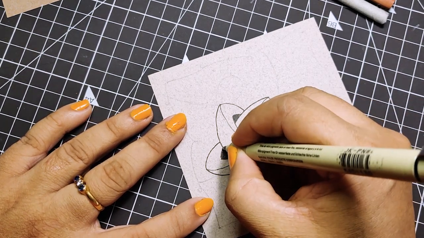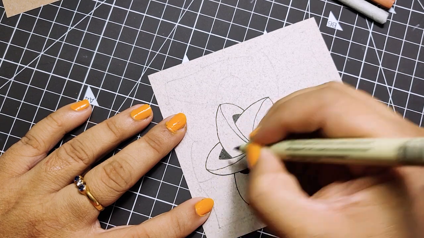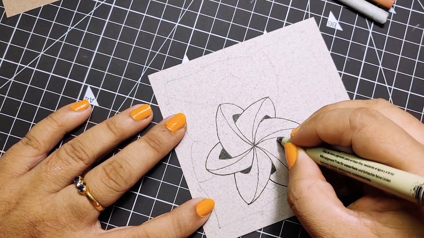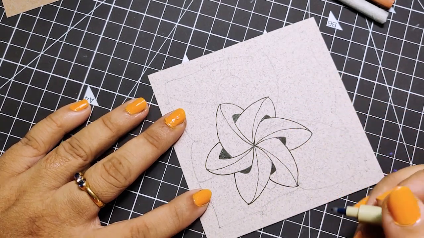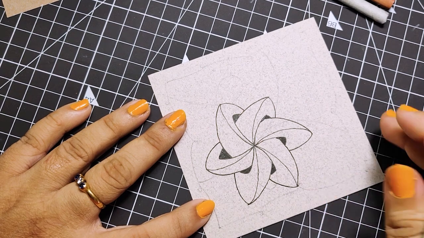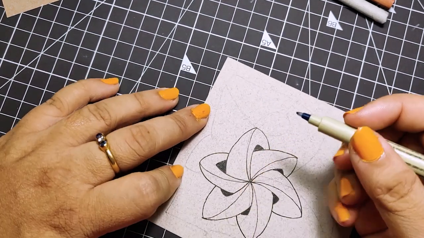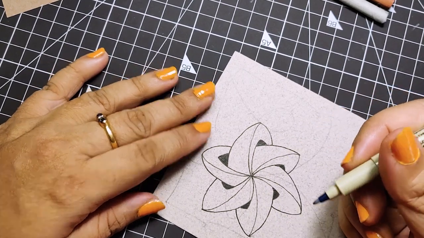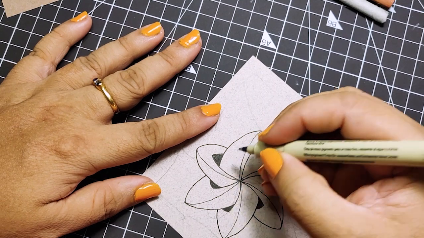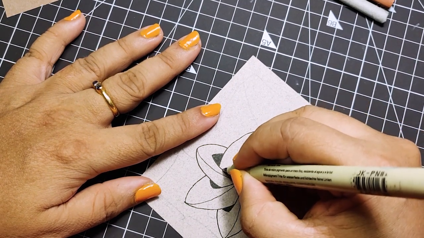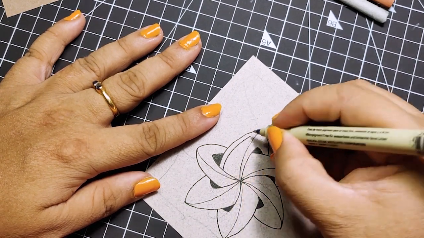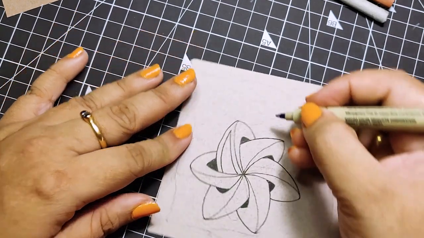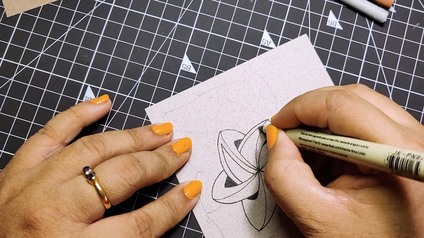Sometimes I don't find time to put the direct link of all these tangle patterns on their website, but it would be really nice if you can search for them. And if you are from Germany and you know the artist who has created this tangle, please let me know on Instagram so I can tag her as well. She can be really happy to see what we have been playing with her tangle patterns.